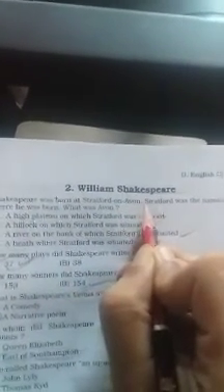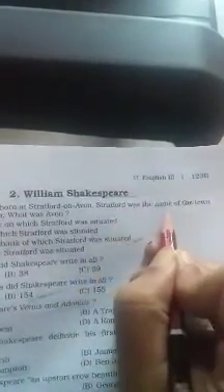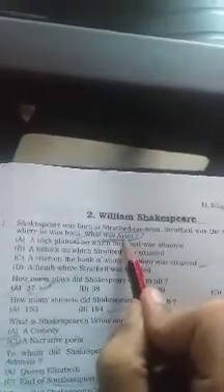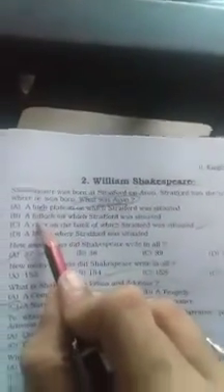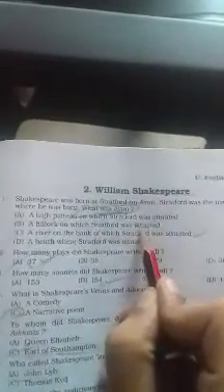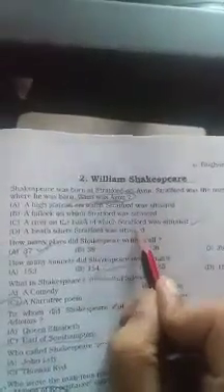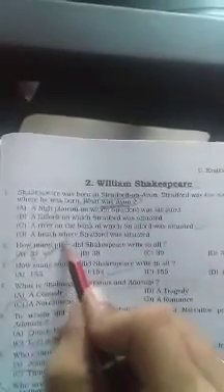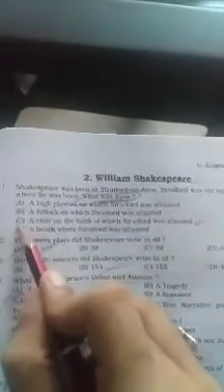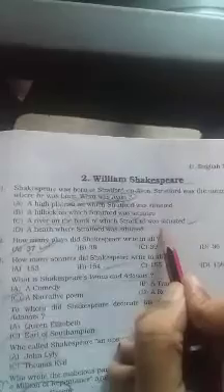Let's move forward. The first question is: Shakespeare was born at Stratford on Avon, and Stratford was the name of the town when he was born. What was Avon? A hill on which Stratford was situated, a vault, a river on the bank of which Stratford was situated, or a heath. The right answer is a river on the bank of which Stratford was situated.